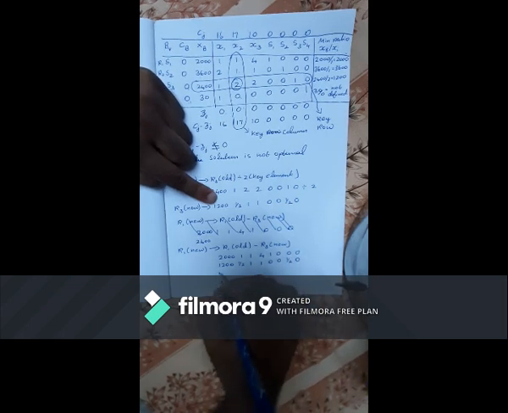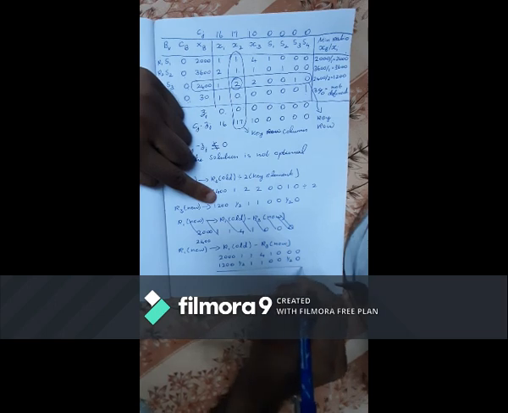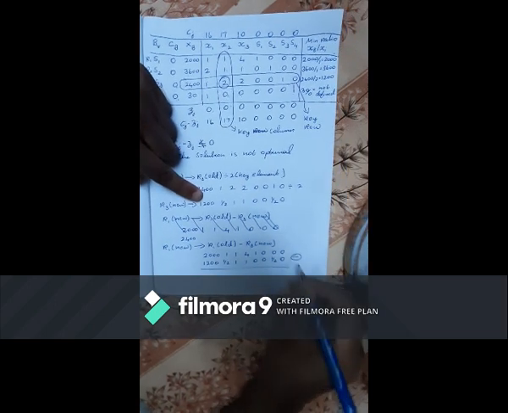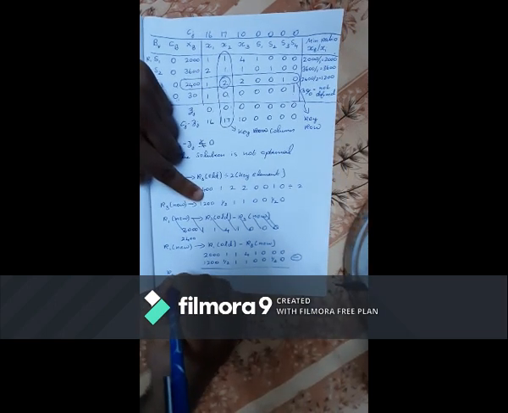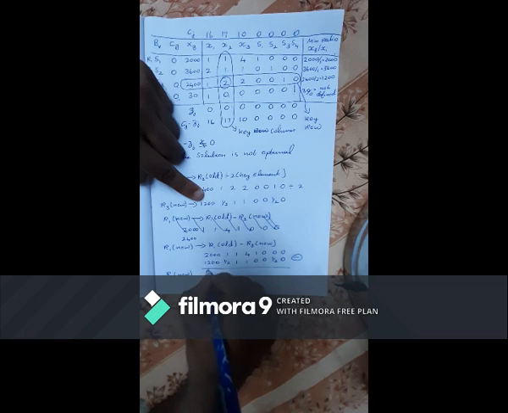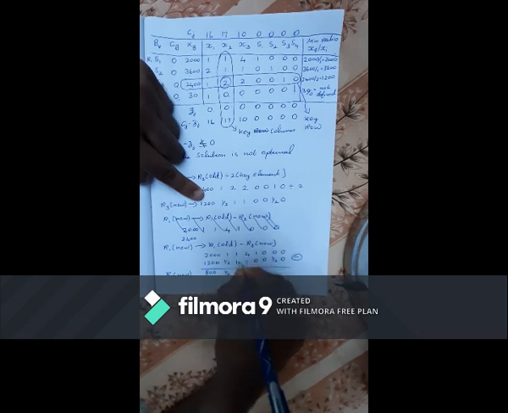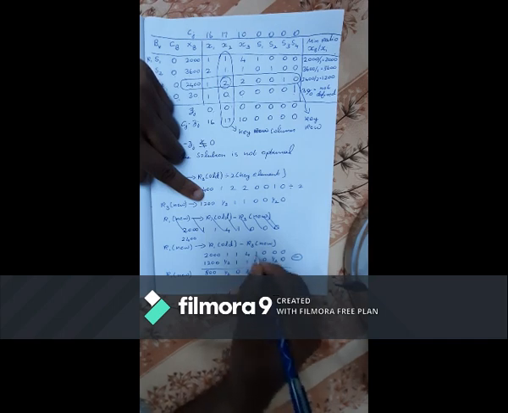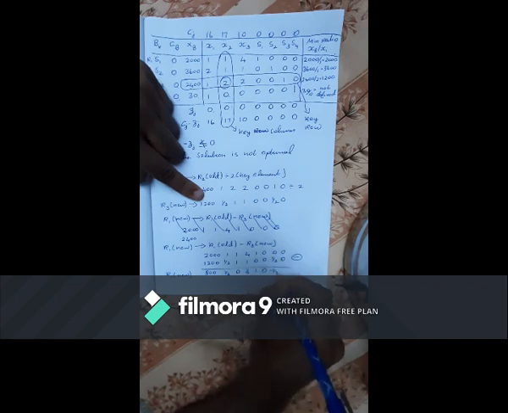Okay, so put a minus symbol here. So R1 new equals 2000 minus 1200 is 800. 1 minus 1 by 2 is 1 by 2. 1 minus 1 is 0. 4 minus 1 is 3. 1 minus 0 is 1. 0 minus 0 is 0. 0 minus 1 by 2 is minus 1 by 2. 0 minus 0 is 0.